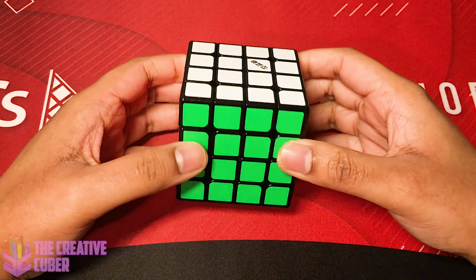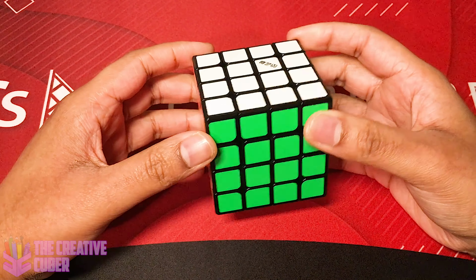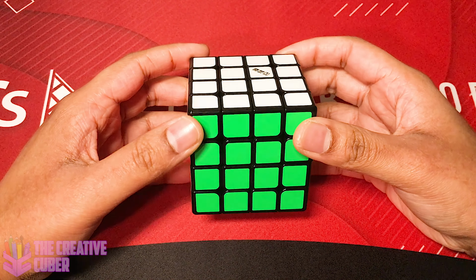The YAO method is not the only method used to solve the 4x4. There are others, but in my opinion, the YAO method is the easiest, so I recommend using it.